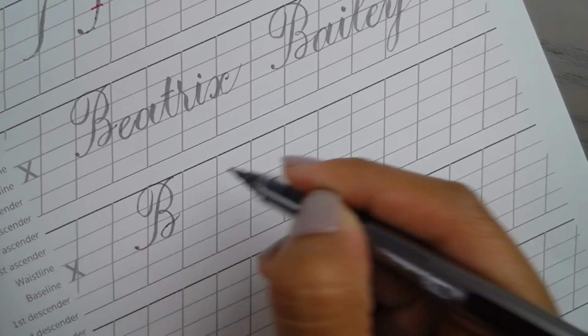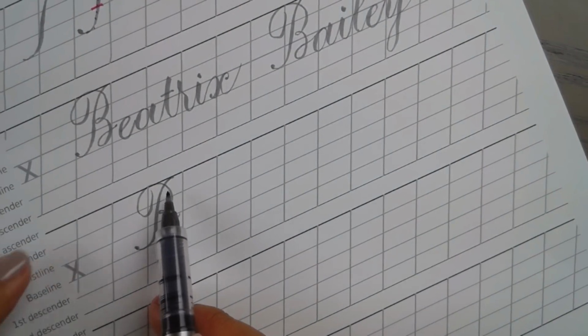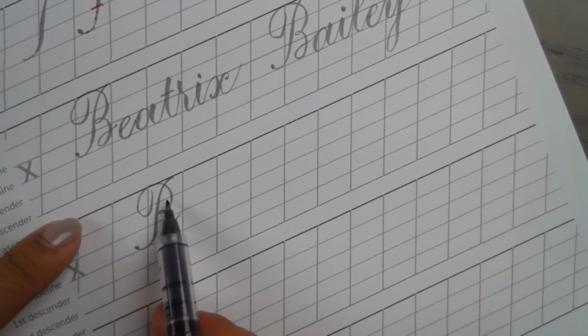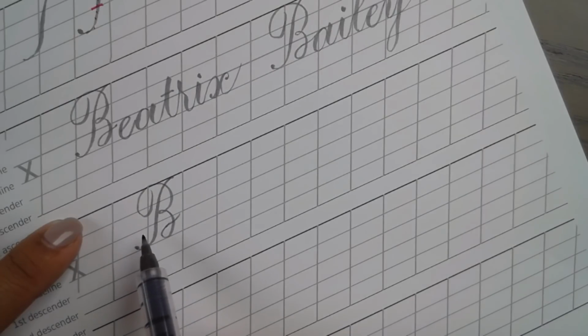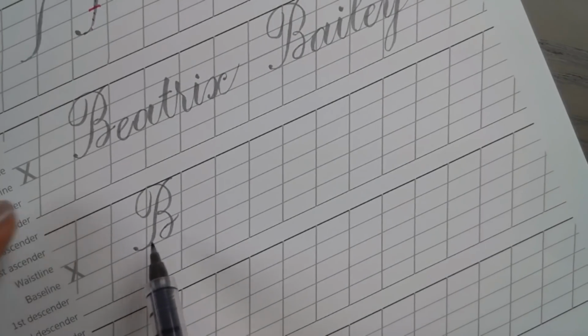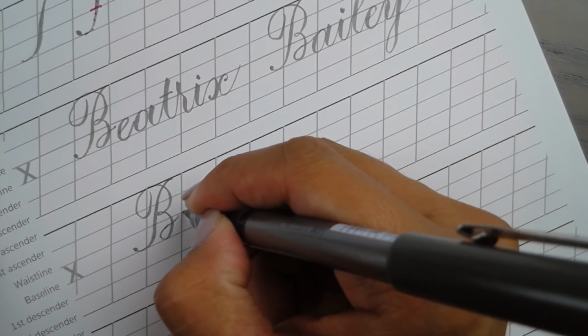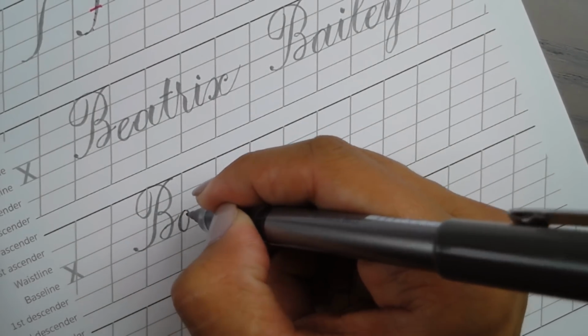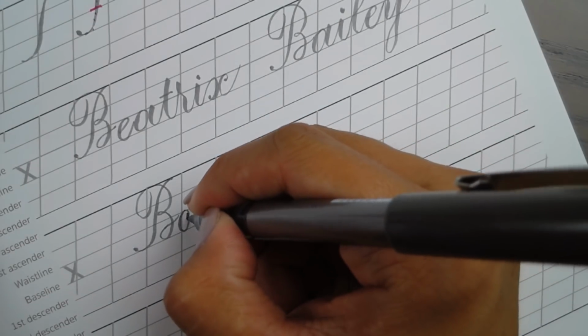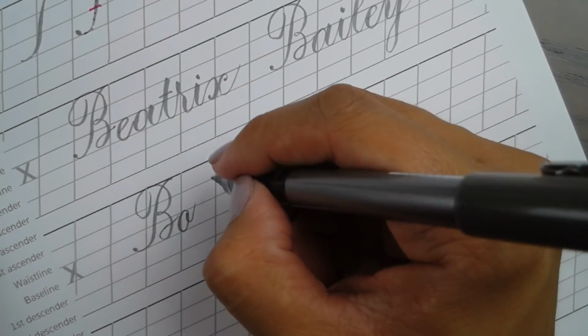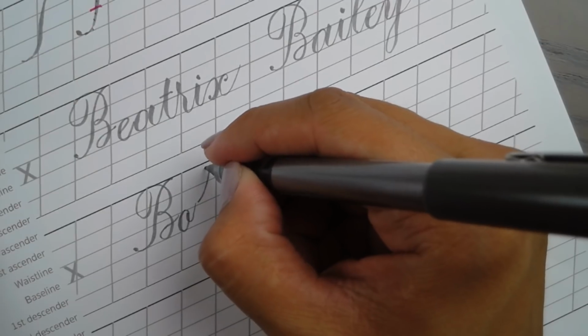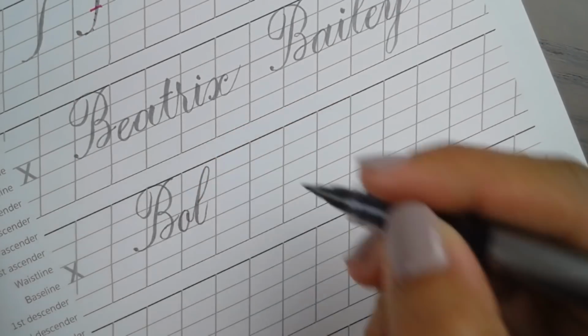Okay, so one thing I want to point out with the letter B is the balance between the top loop and the bottom loop. Okay, you want the bottom one to not be so much bigger than the top one, and that's definitely something that I've been working on. So when I get more tips for you guys, I really want to devote another video to troubleshooting these letters.